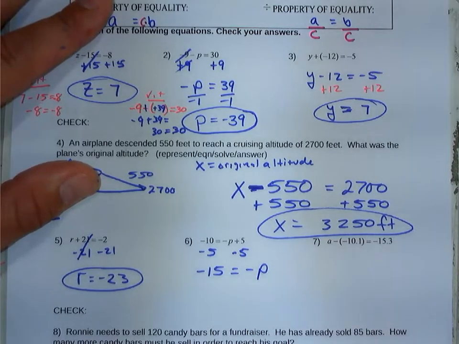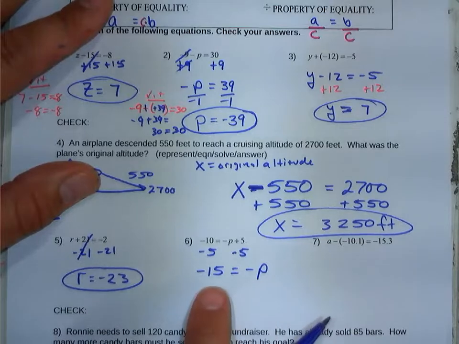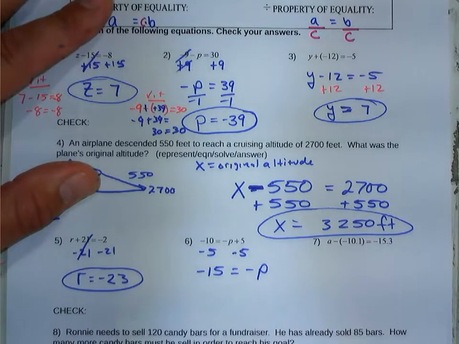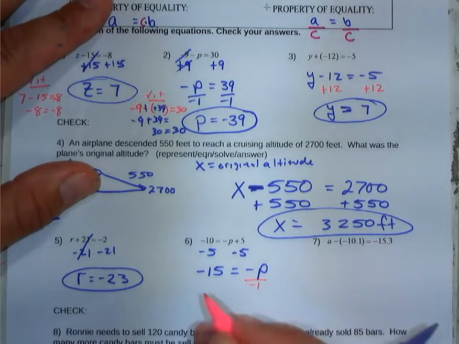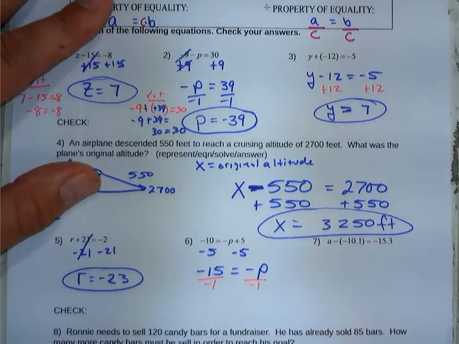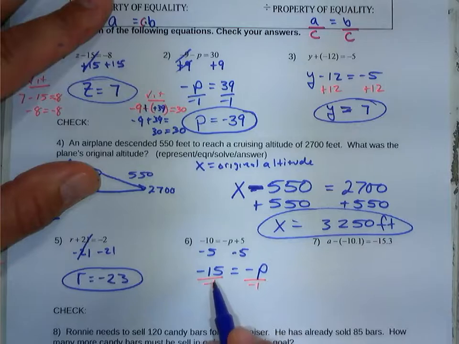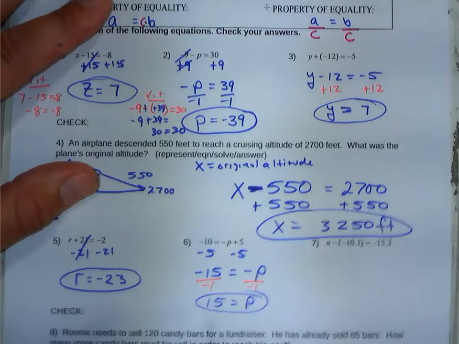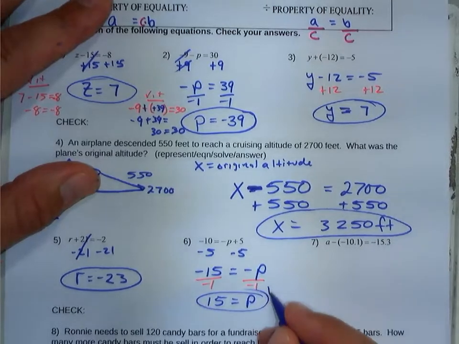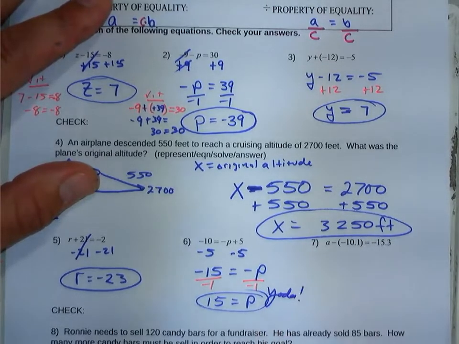Well, I don't want to know what negative p is. I want to know what positive p is. So the only thing I've got to do is either change my signs, or the idea is dividing by a negative. We learned the other day, negative divided by negative is a positive. 15 equals p. Okay. Now some of you guys are going to write that as your final answer. That's okay.